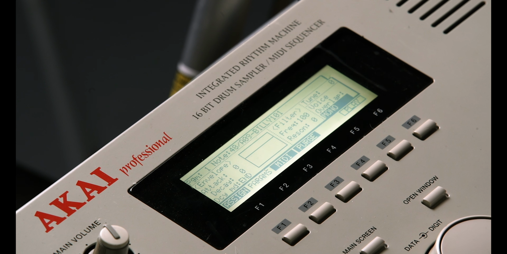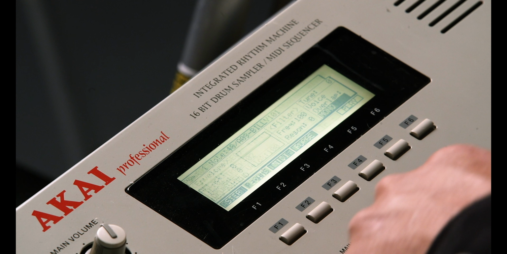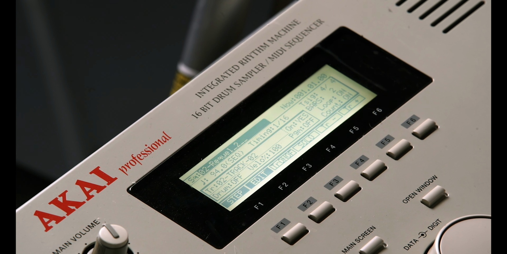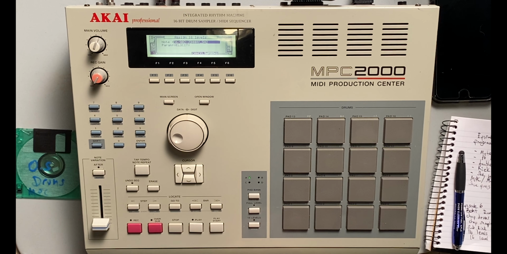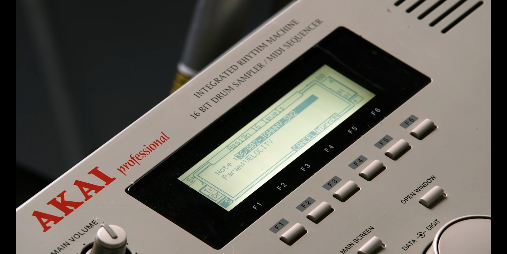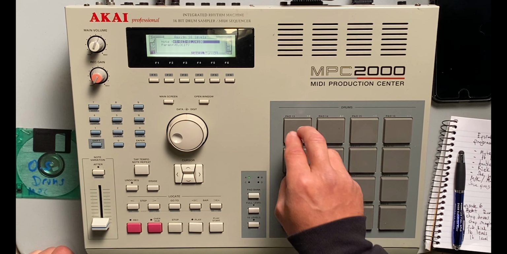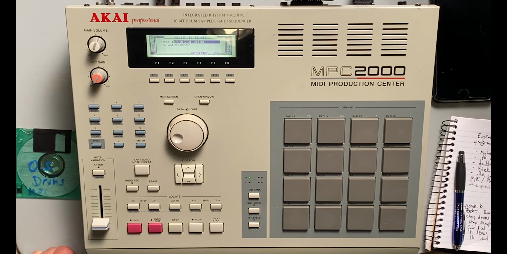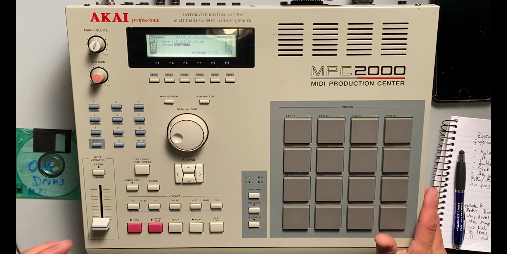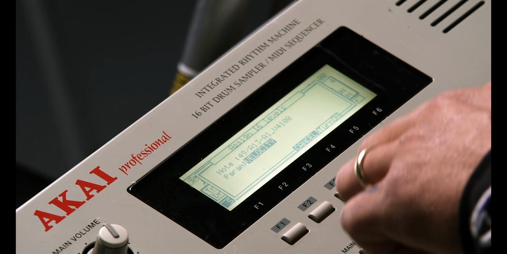Another thing that this machine is known for is its 16 levels. So go to the main screen, and we're just going to hit 16 levels. And it's going to come up. This is the assign page. So what do we want to assign? I have this sound here. I want to assign that to my 16 levels. Now, 16 levels of what, you may ask? Velocity, yes. You can have 16 levels of velocity.